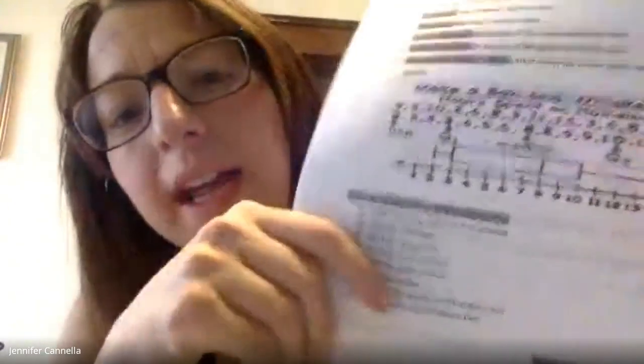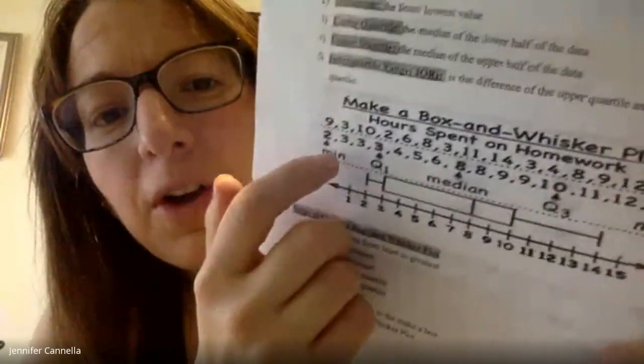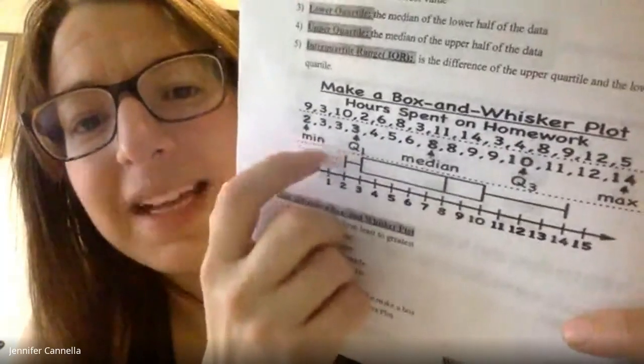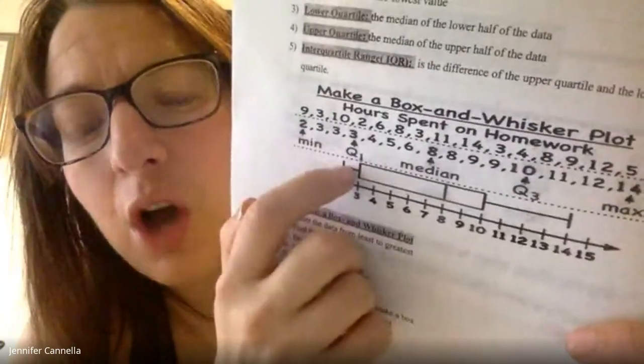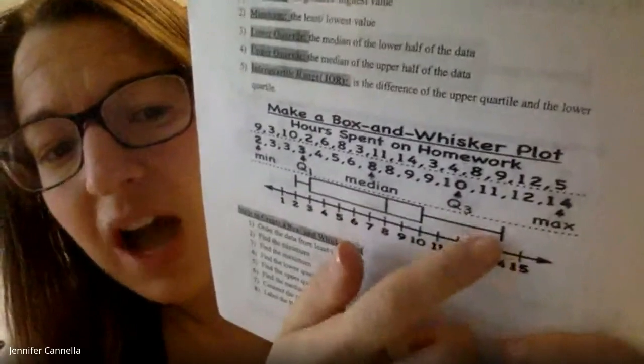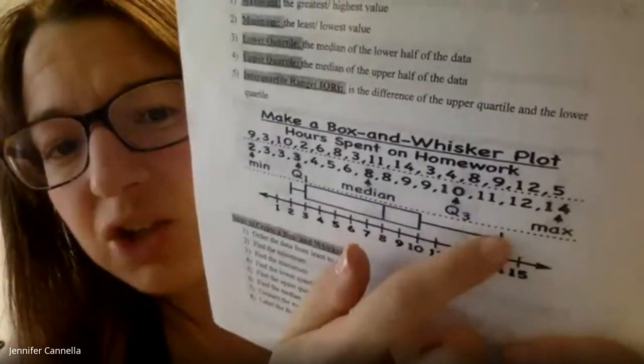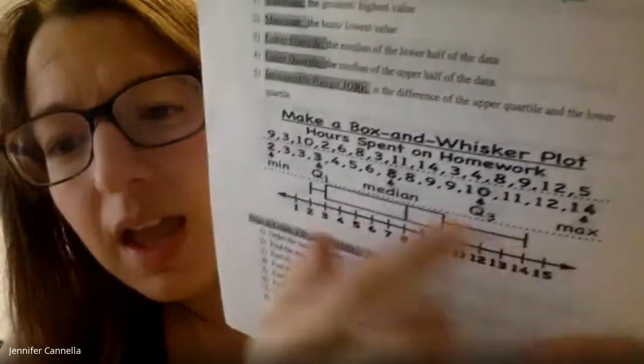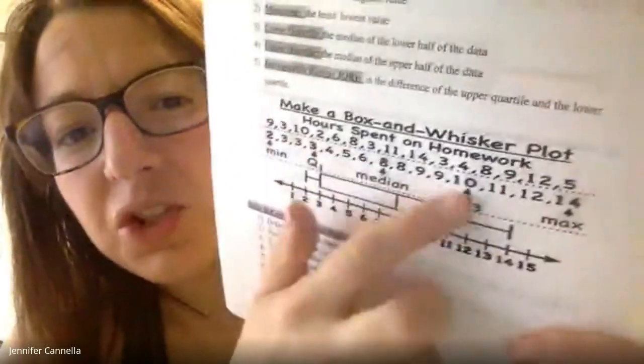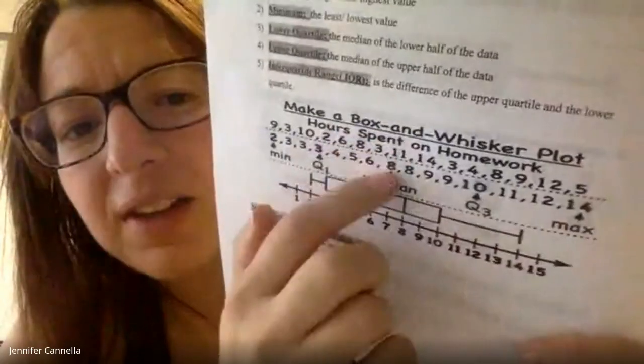Now, when you create a box and whisker plot, the first step you're going to do is make a dot for the minimum, which is your lowest, and a dot for your highest, which is your maximum. They just put a slash here. We're going to make dots. Then you order your numbers from least to greatest, and we already know how to find the median, right?